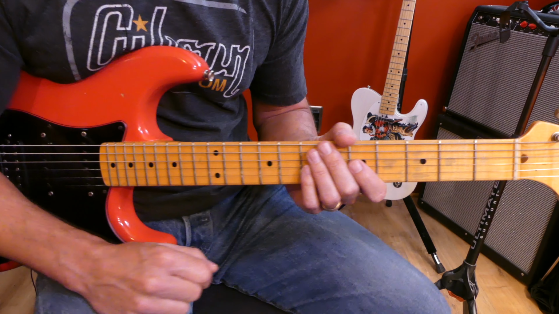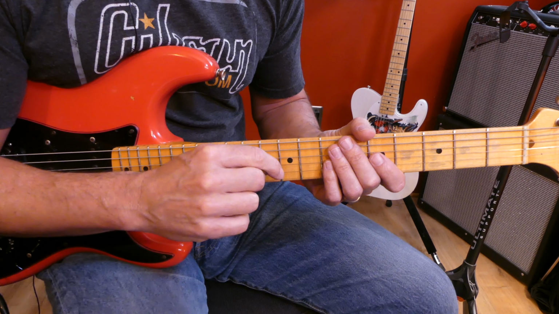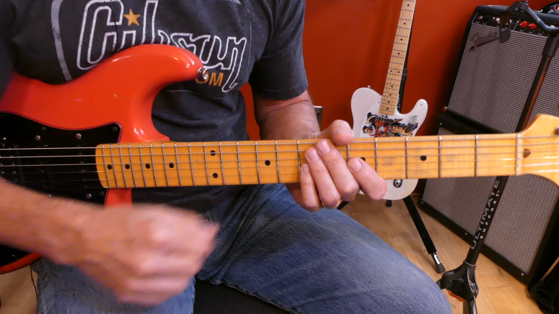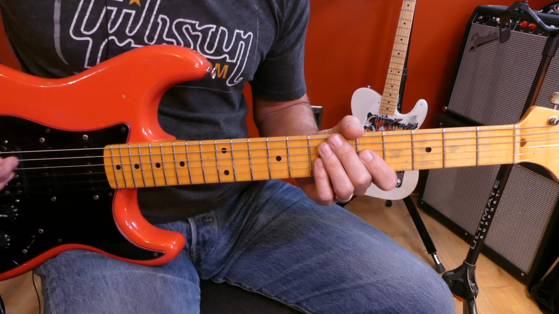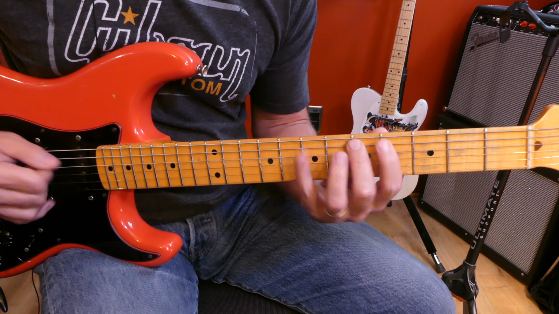Why does it sound the way it does? What is that flat 7, that single alteration? Why does that drive this sound so much? Let me show you why. Here's Mixolydian.